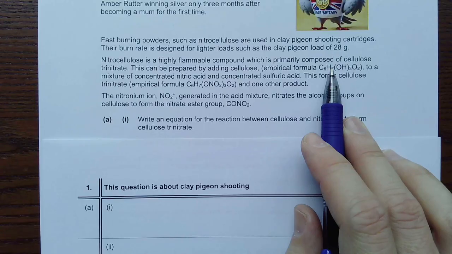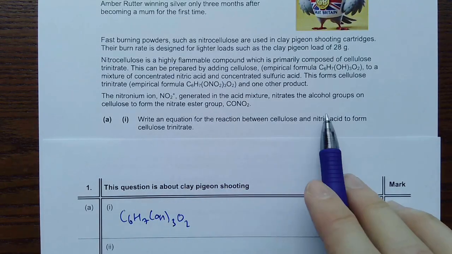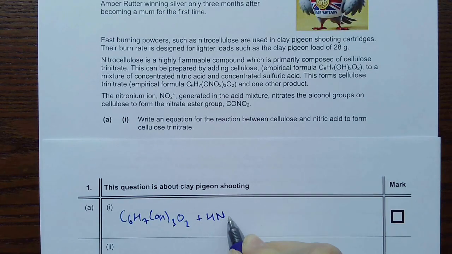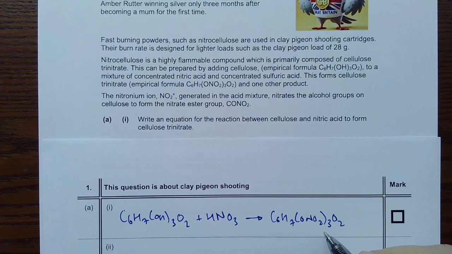So we have the cellulose up here, so we just go ahead and write that down, C6H7O2(OH)3, and then it says that it reacts with nitric acid, so we add HNO3, and then that is going to form our cellulose trinitrate, given here, C6H7O2(ONO2)3, and then we have one other product.